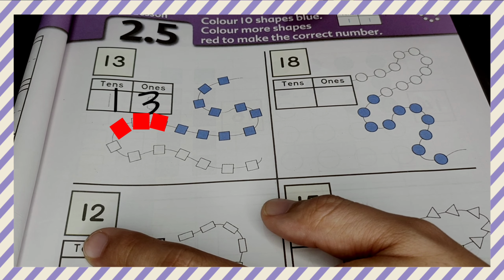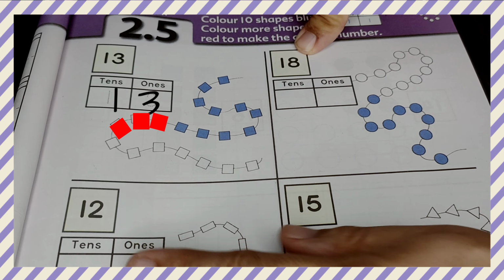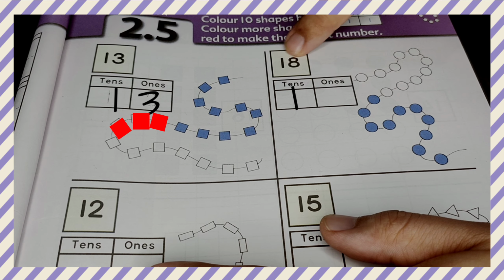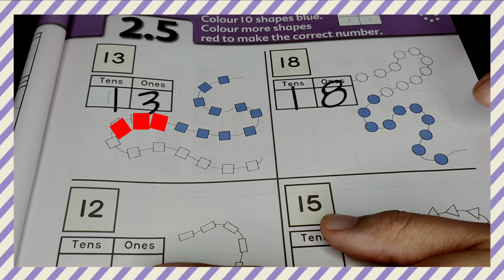Let's try 18. 18 has 1 10 and 8 ones. We have here 10 circles. 1, 2, 3, 4, 5, 6, 7, 8, 9, 10. 1 10.